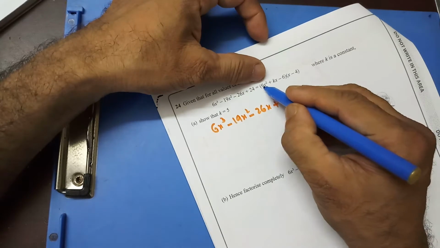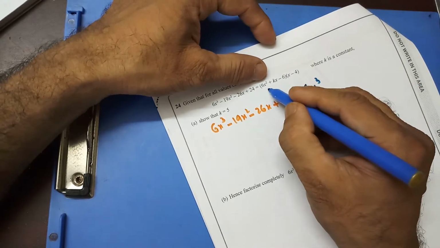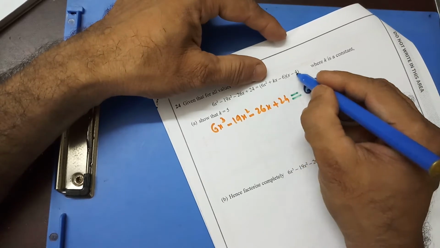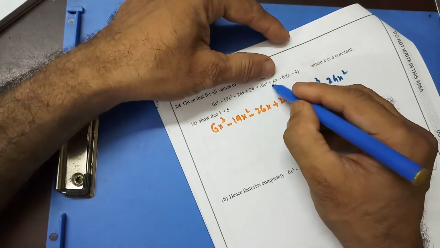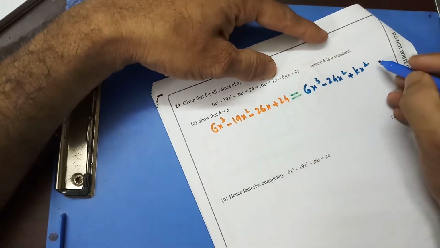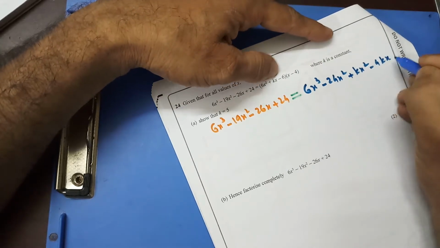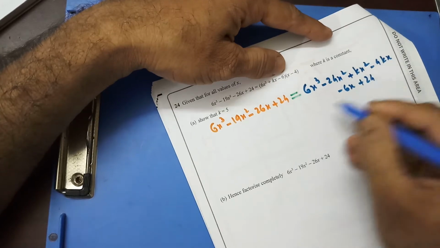If I multiply that, 6x squared times x is 6x cubed. And then 6x squared times minus 4, so 4 times 6 is 24x squared. Then this with this is going to be plus kx squared, and this with this minus 4kx, and this is going to be minus 6x, plus 24.